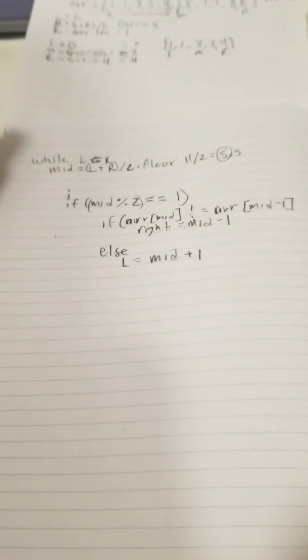We would set our new pointers, so it's left, middle, and right. And then we would continue back with our information here.